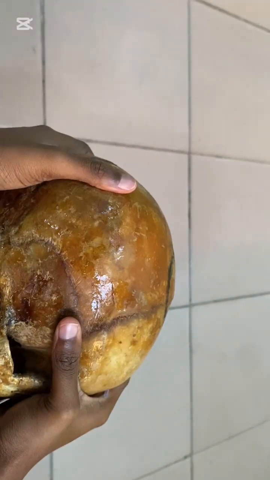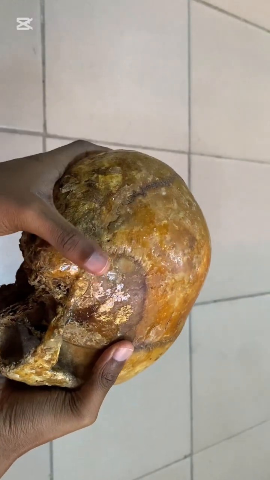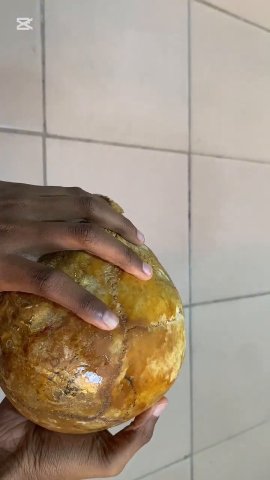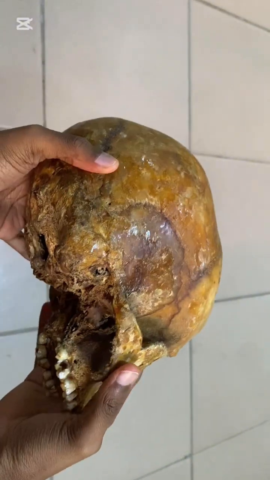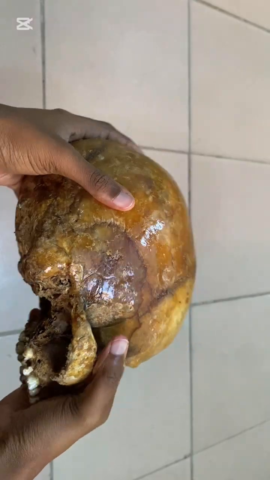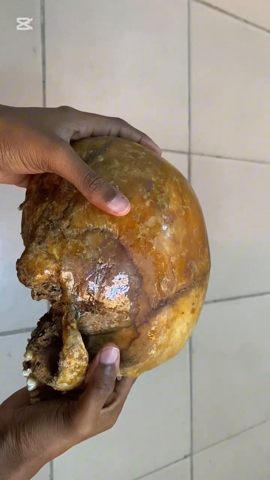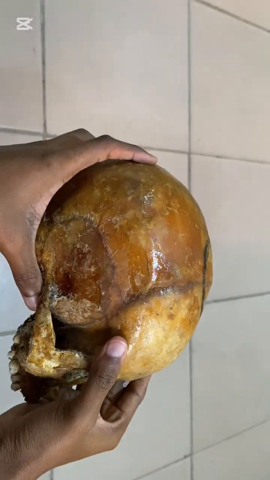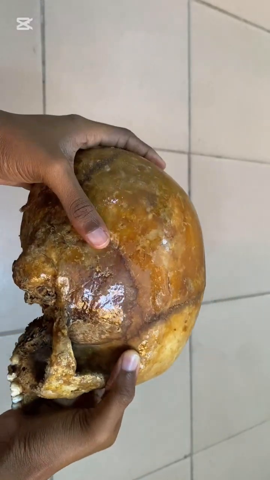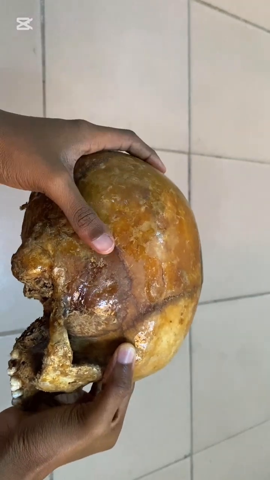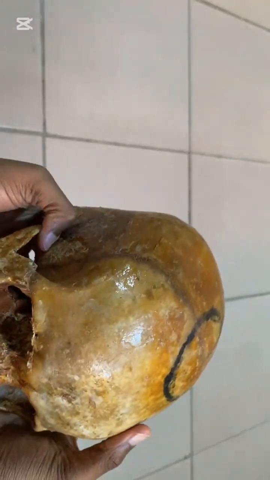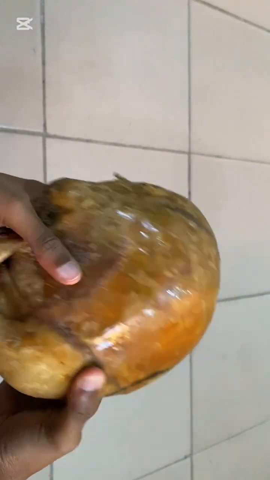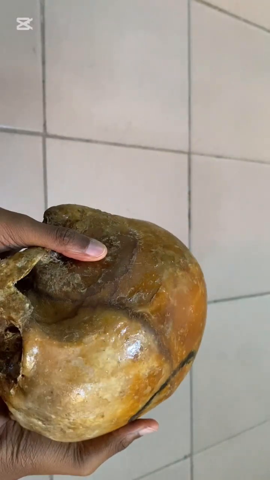Another important function of bone, which was not mentioned earlier, is that bone helps to give shape and support to the body system. As you can see, this bone looks very much like something you see every day, which is your head or the head of your friend. This is because the skull gives the shape of the head. We're going to be describing the bones of the skull, the landmarks of the skull, and whatever important thing you need to note about the skull.